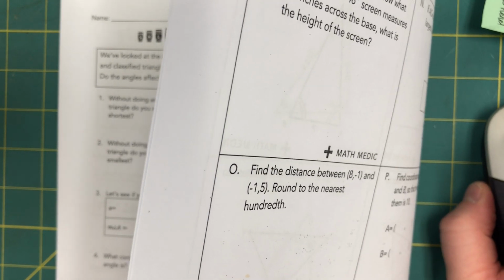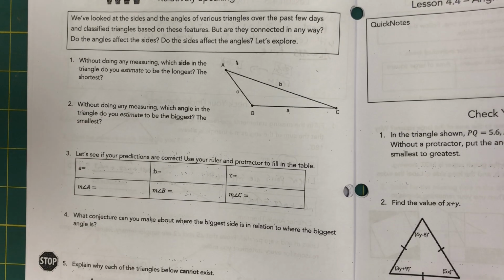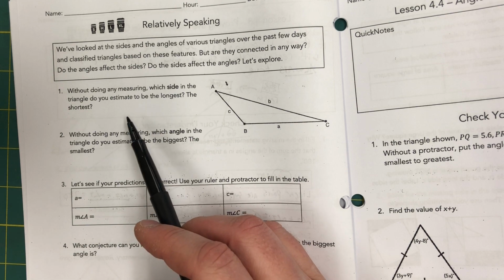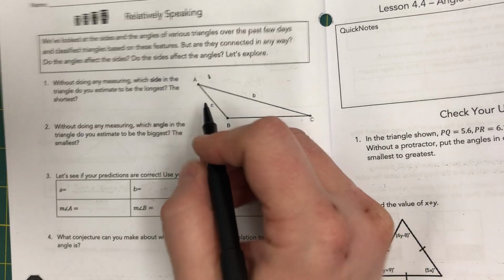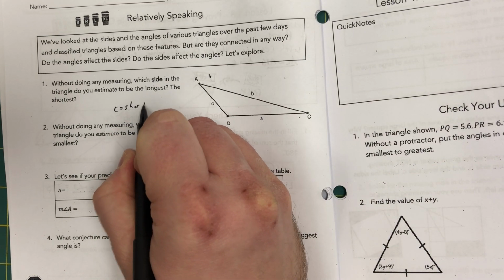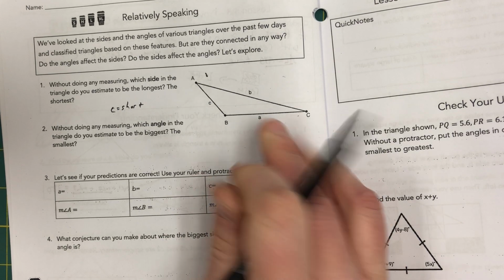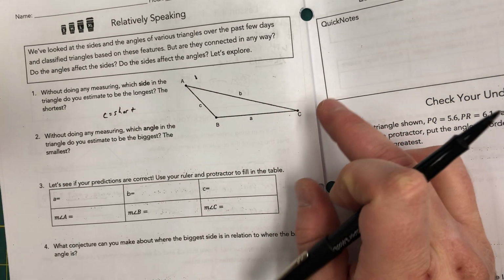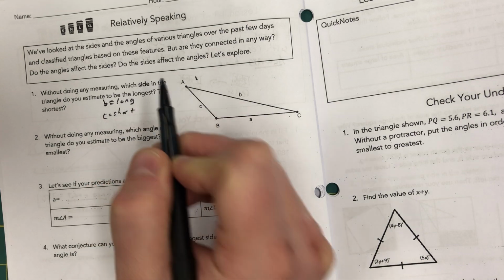So the first question says, without doing any measuring, which side in the triangle do you estimate to be the longest and the shortest? Well, shortest is easier for me. I see C looks like it's the shortest. And then there's A, oh, you know what? B is just as long as A, and then it keeps on going, and it's at an angle. So I'll say that B is equal to the long side.